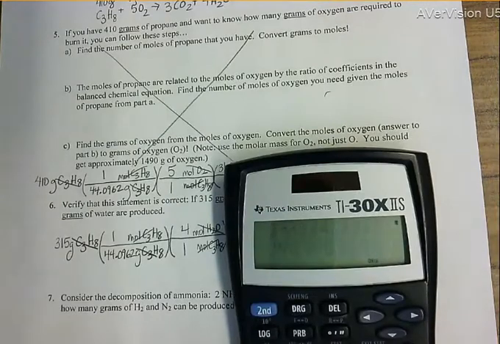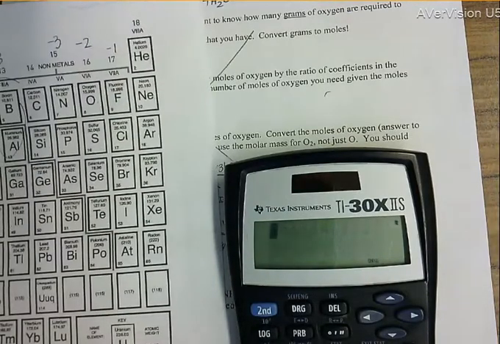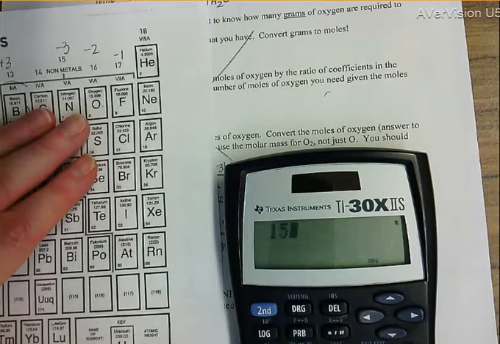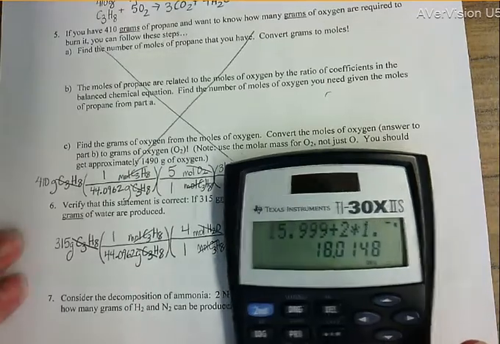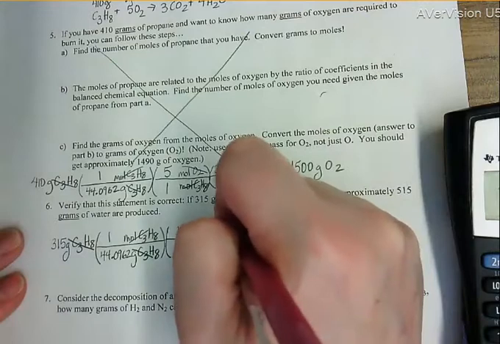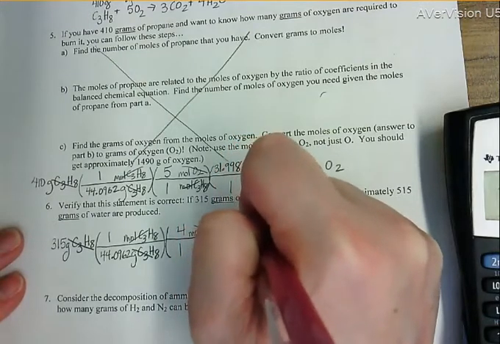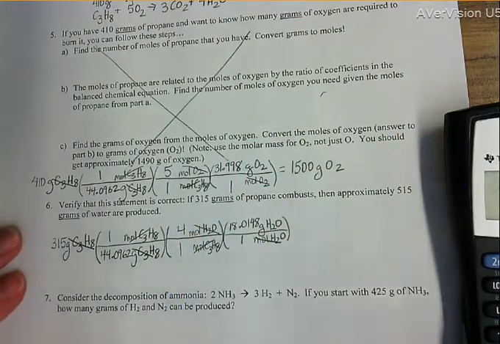Again, to get my mass of water, I'm going to take 15.999, that's oxygen, plus 2 hydrogens at 1.0079, and I get 18.0148 grams to 1 mole.